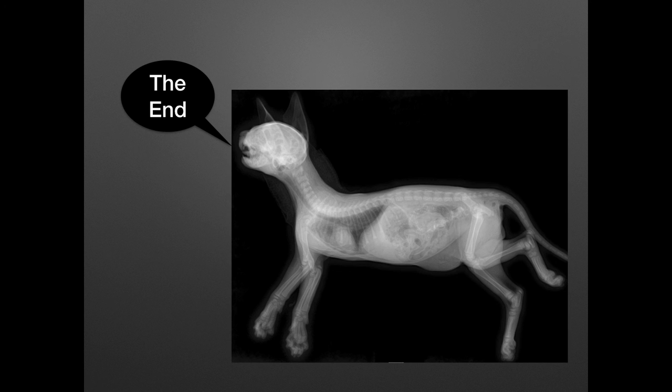Well, I hope this helped in your understanding of the ultrasonographic features of gastric lymphoma, and thank you.